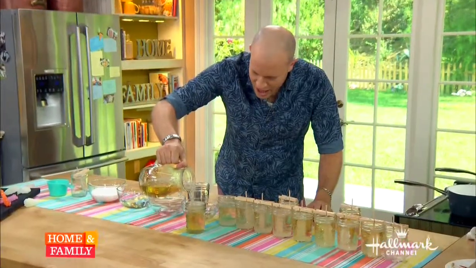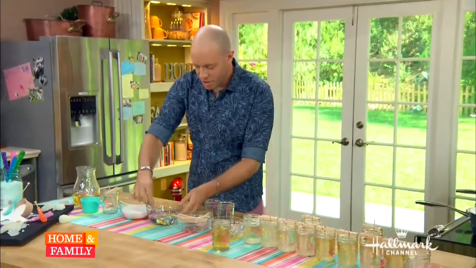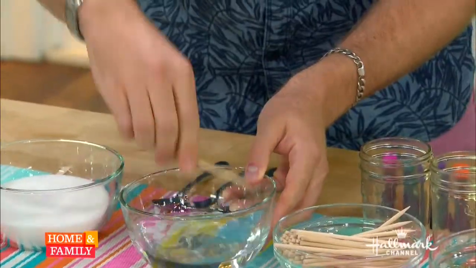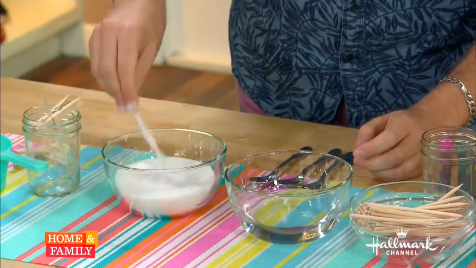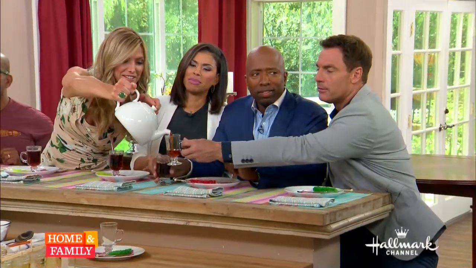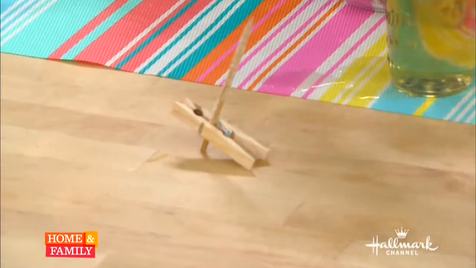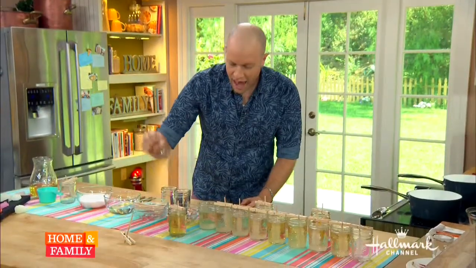So we fill up the jar, and then while that's cooling, all we have to do is take a skewer, dip it in some water, get it nice and wet, and then dip it in extra sugar. These are your nucleation points. Now I set them in a clothespin and let that dry, and I've got some that are dry over here. Now all we have to do is dip it in and let it sit.